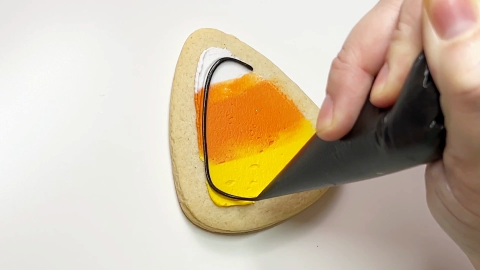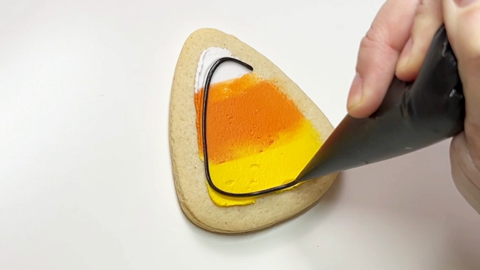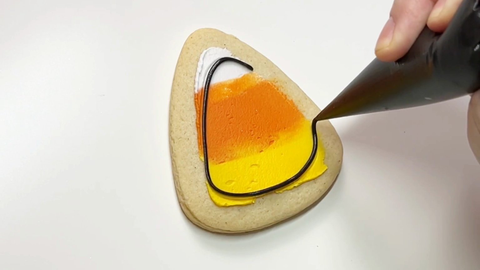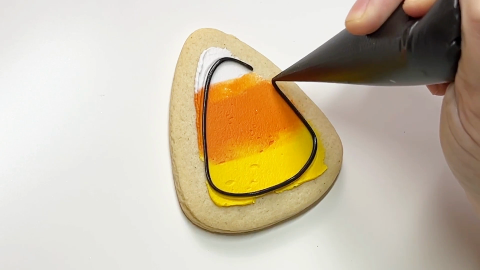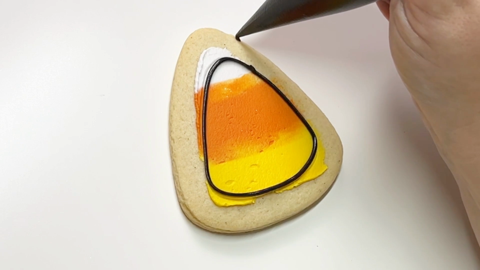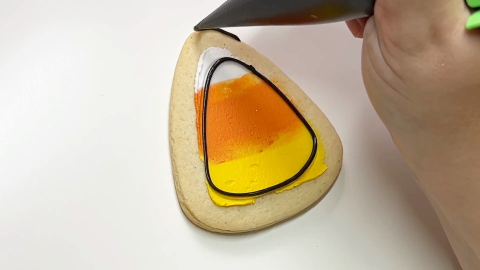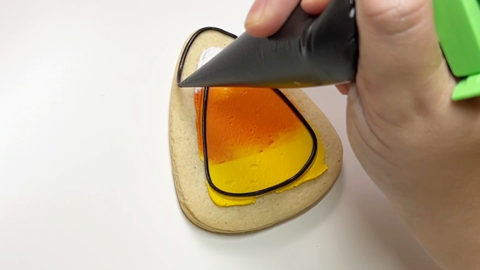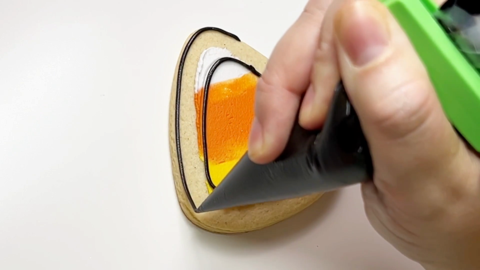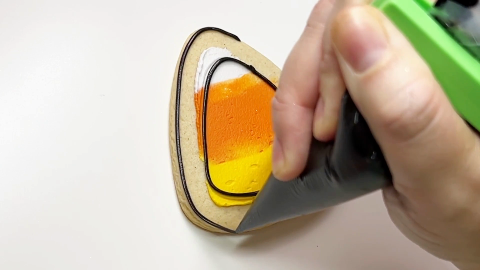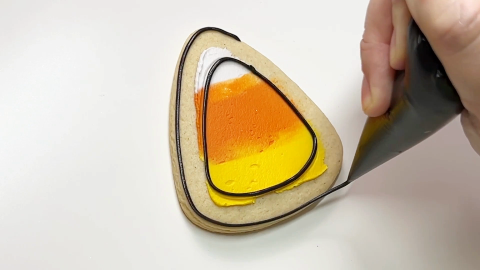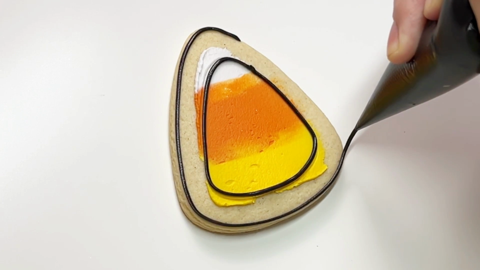So satisfying. Okay. It's important that you let that base dry almost completely. Just keep that in mind. And then we're going in with the black outline. I didn't really know how I was going to finish this off. You'll see how I finished it. I thought I was just going to do this plain black border, but you'll see when we get to it, something's missing.